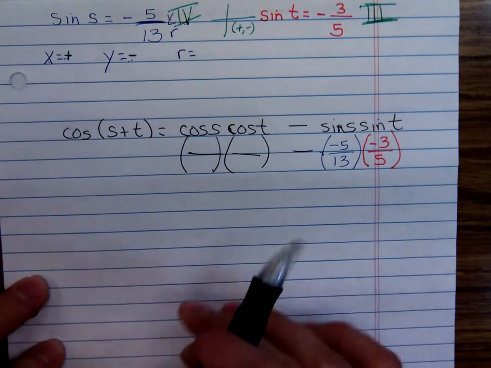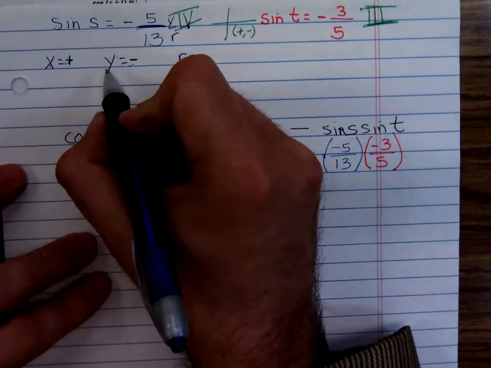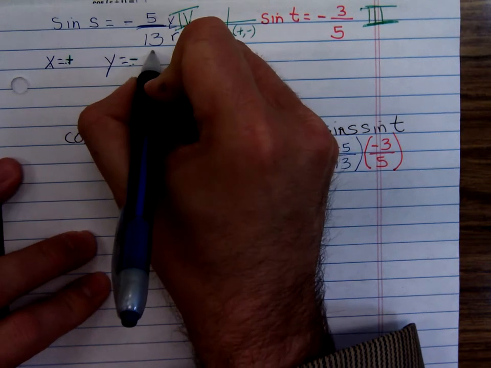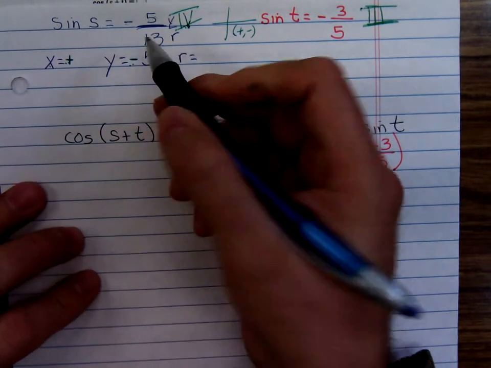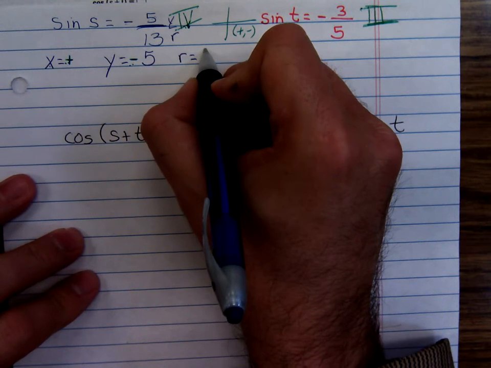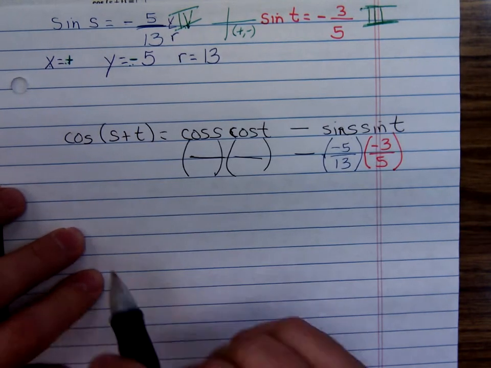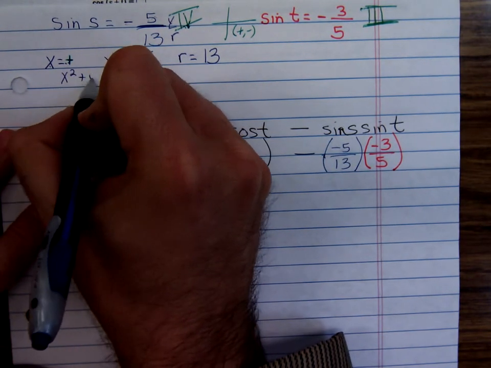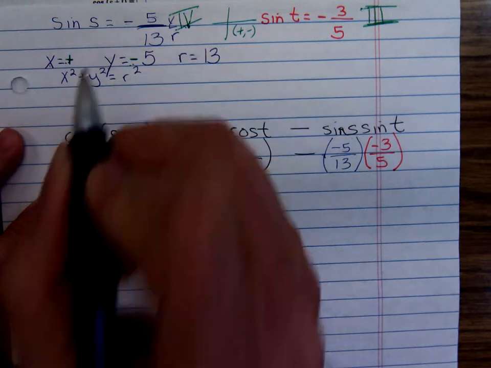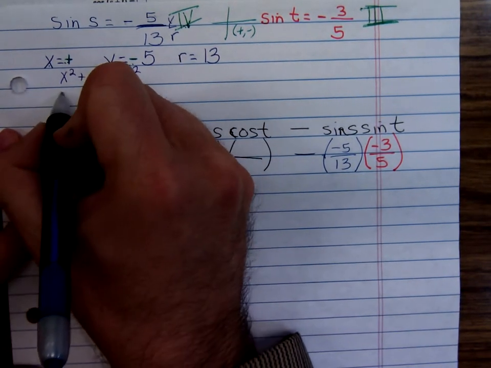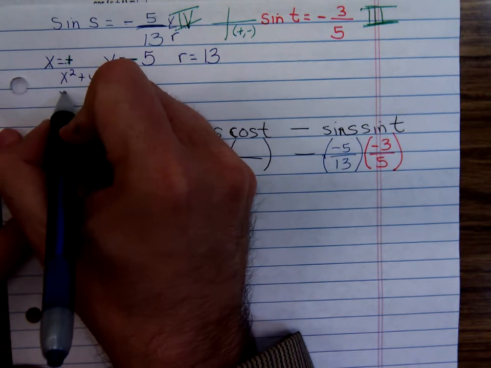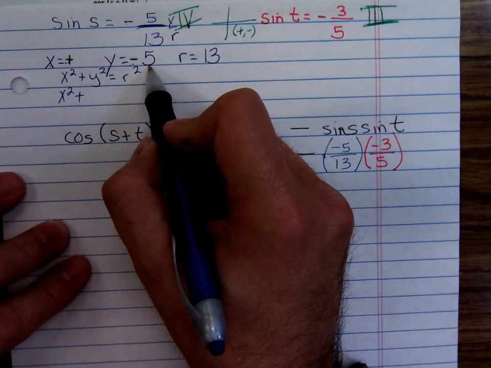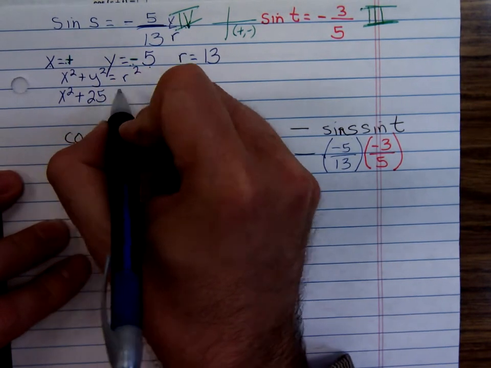Now, using the x, y, r definition, sine is y over r, so the minus is on the 5. The minus can't be on the 13 because r is always positive. So now I'll use x squared plus y squared is r squared and solve for x. Negative 5 times negative 5 is 25.